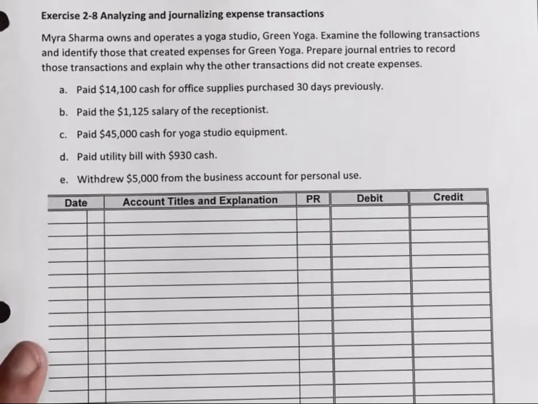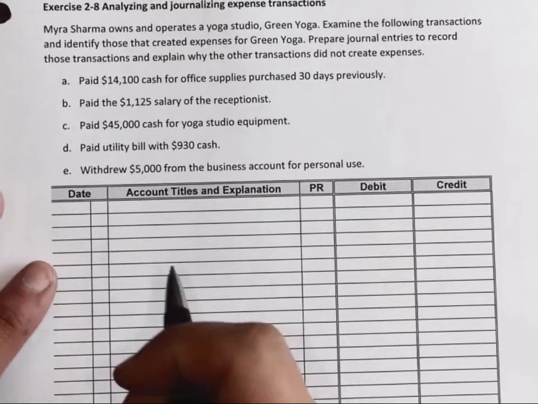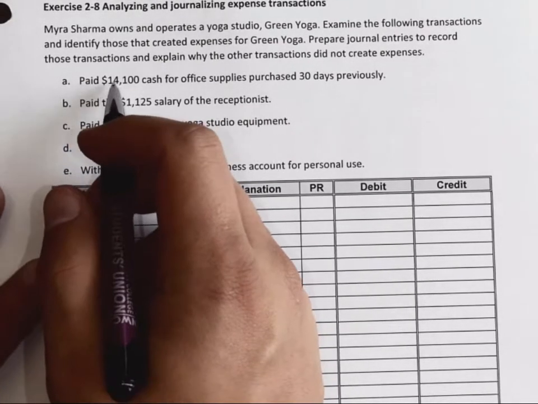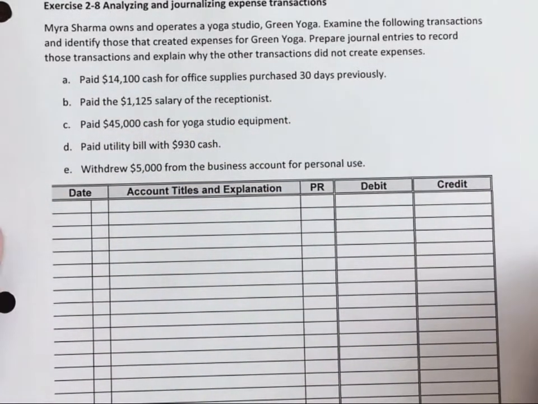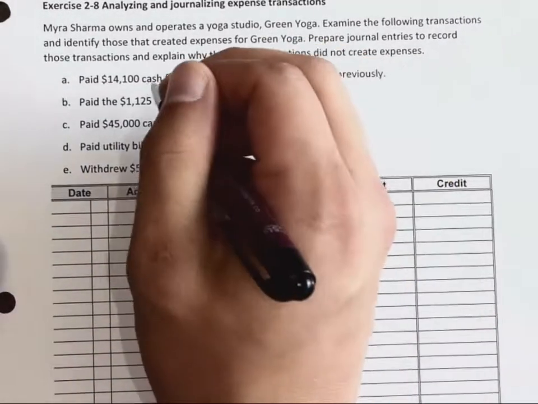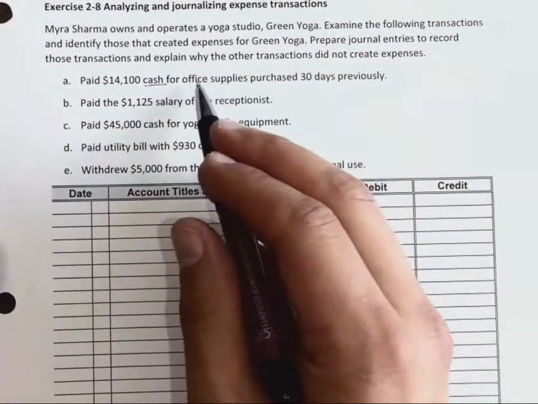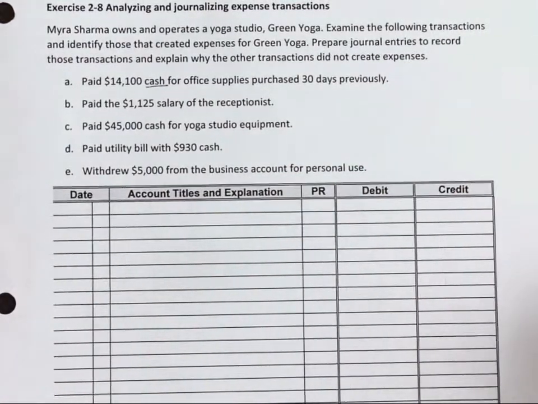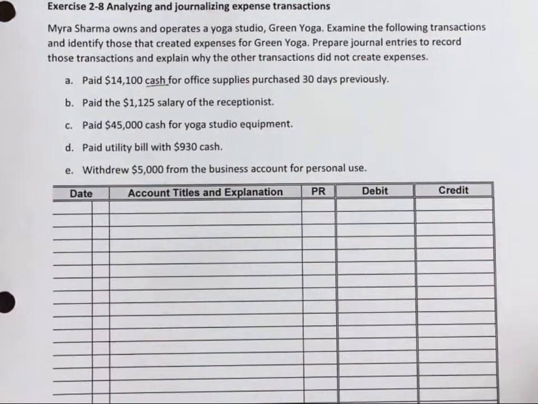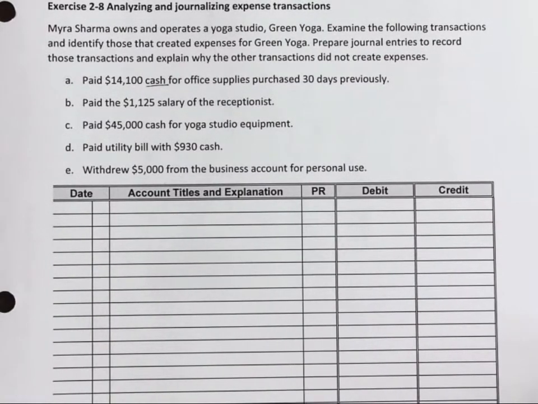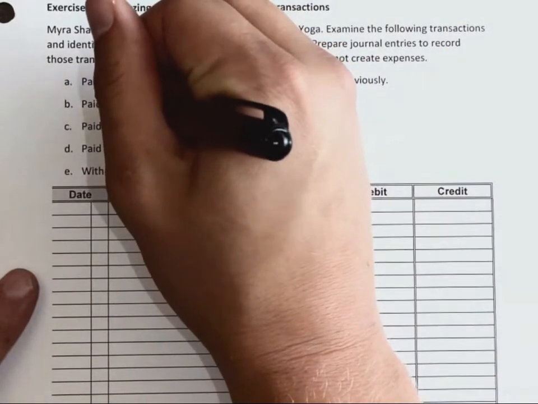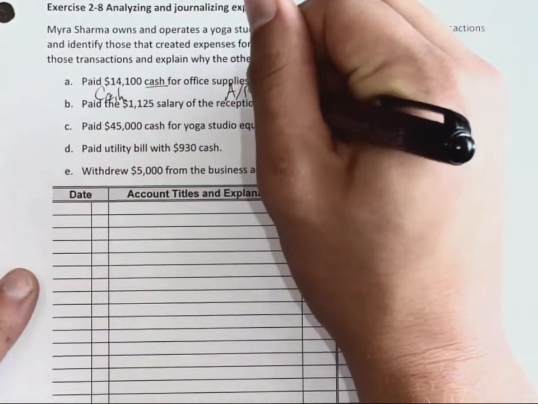Okay? So, transaction A, paid $14,100 cash for office supplies, purchased 30 days previously. So which accounts are being affected here? Office supplies purchased 30 days previously. So 30 days ago, we would have debited our office supplies and credited our accounts payable. Today, we're just paying our bill. So it's cash and accounts payable.